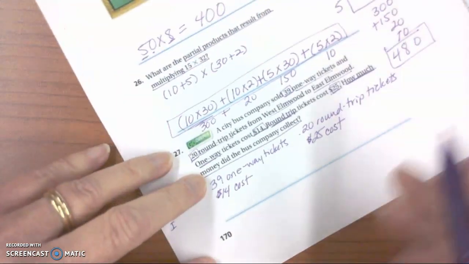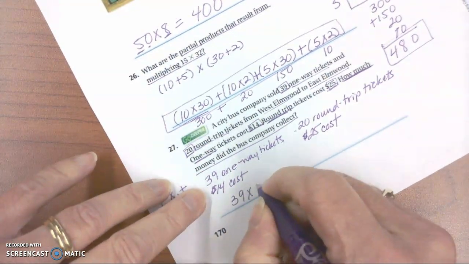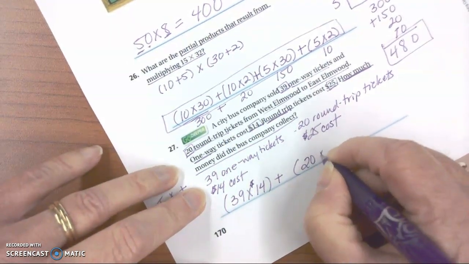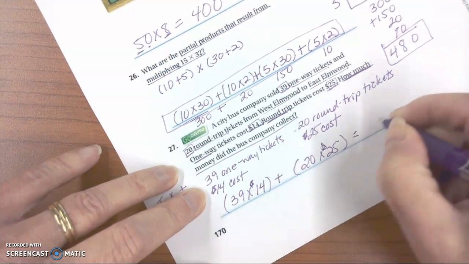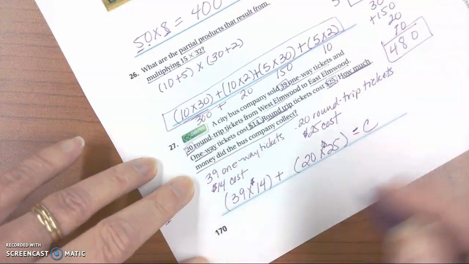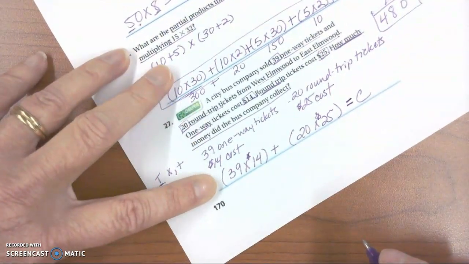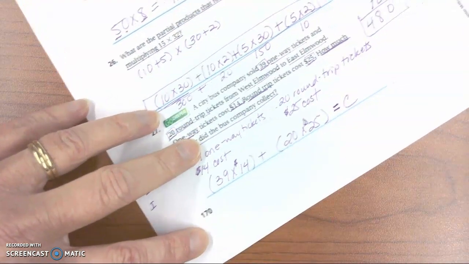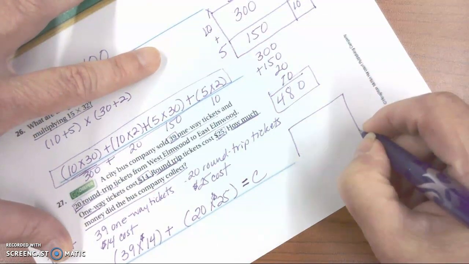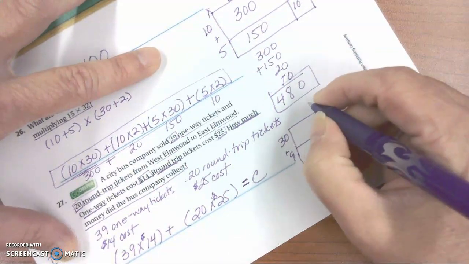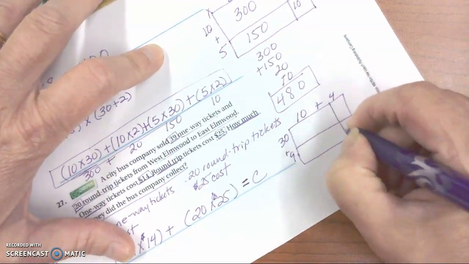So let's write that as an equation. So we're going to say 39 times 14 plus the answer to 20 tickets times $25 equals the total cost that the bus company had. That's what they earned. So when we multiply this out, we have 39 times 14. And so I'm going to decompose that and use an area model to solve that problem. 30 plus 9 gives me the 39. And 10 plus 4 gives me the 14.